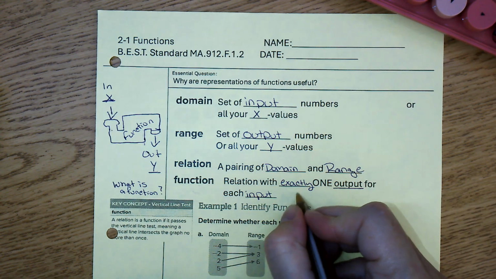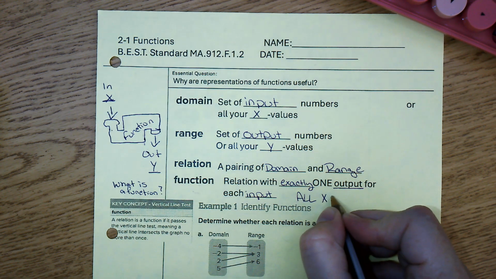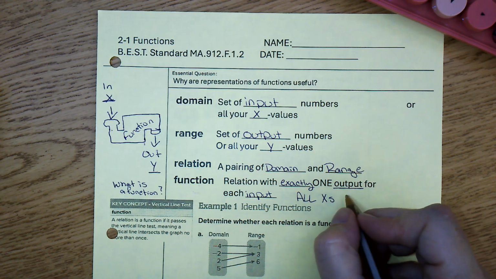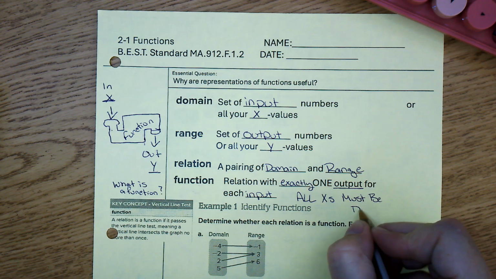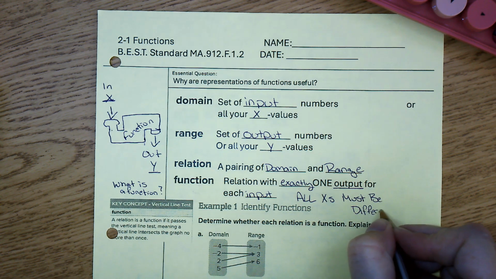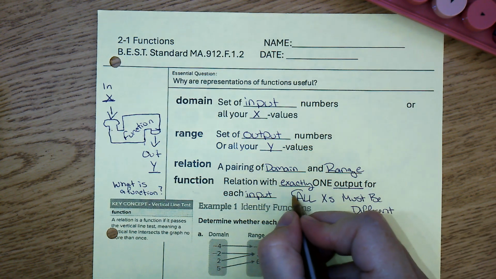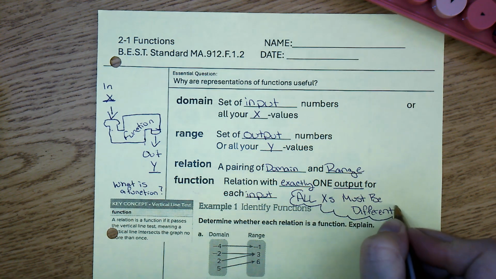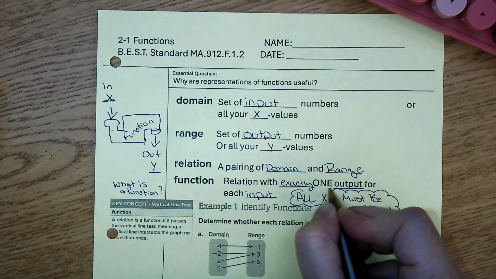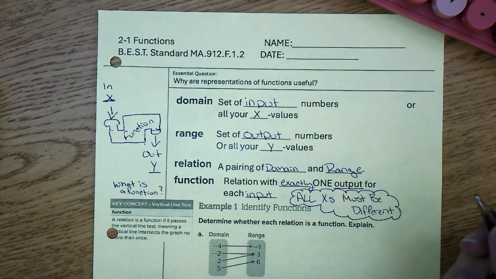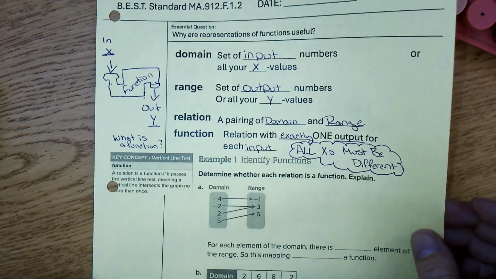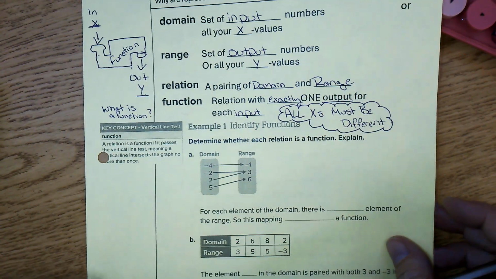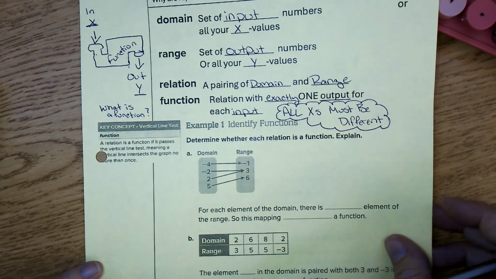Okay, in other words, all of your x's must be different. Okay, so what we're looking at today are our x's, or inputs, or the domain. Okay, they all have to be different. So let's look at that in a couple of different formats. Okay, first we are going to look at it in mapping.